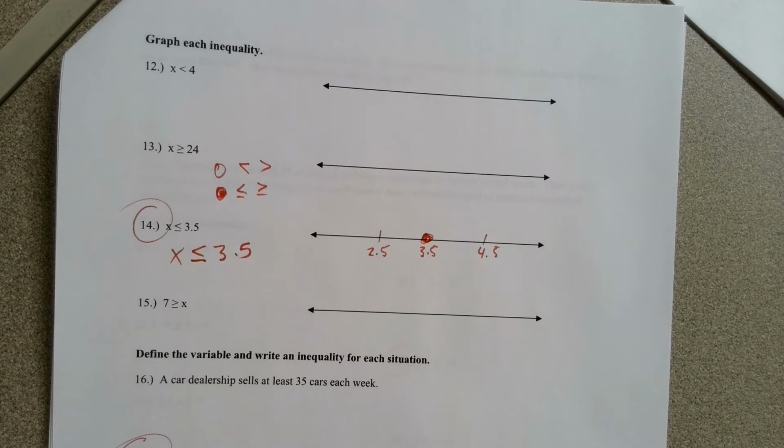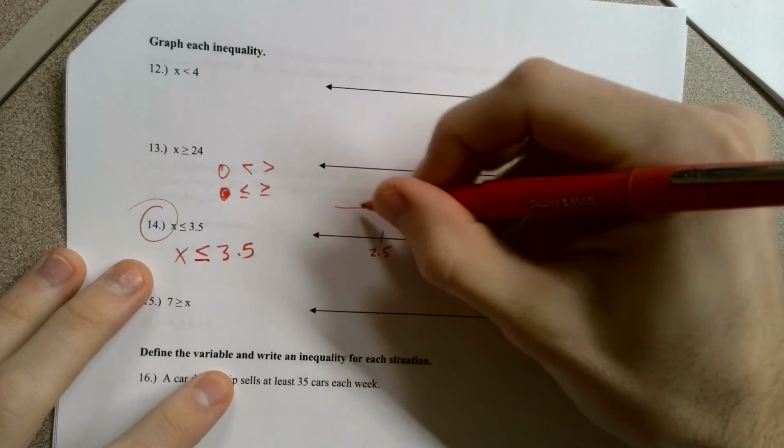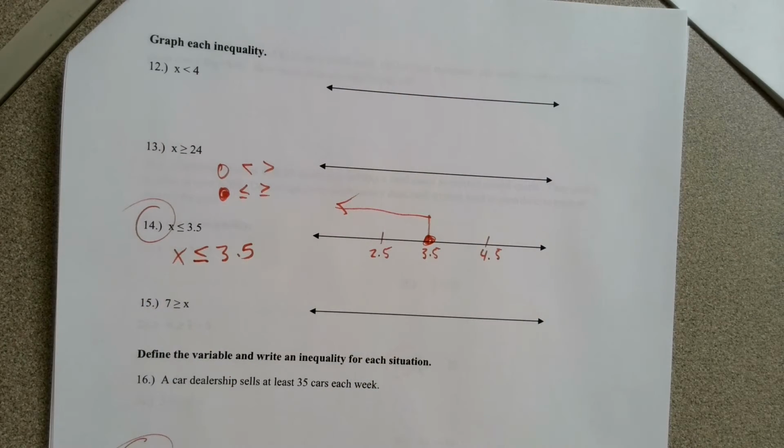My last step is to figure out which direction it goes. Here's where I like to take it slow. X is less than or equal to 3.5. X is smaller than 3.5. Done deal. We'll do a couple more graphs later on if you're still struggling with these a little bit.